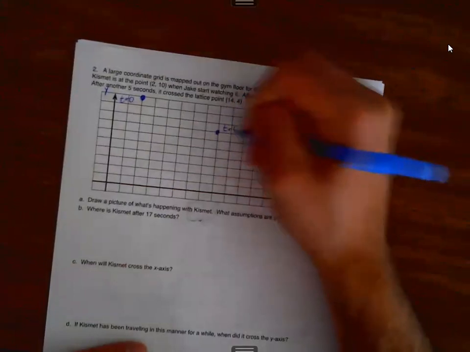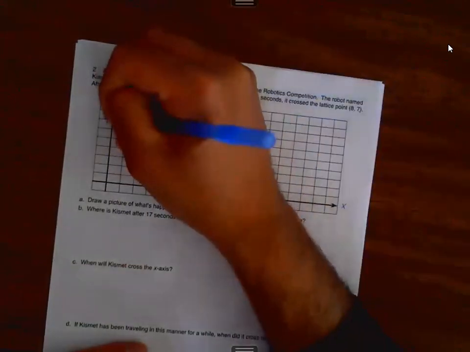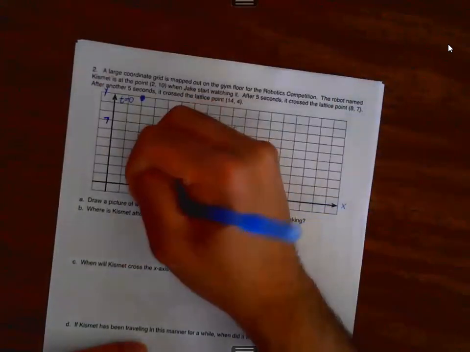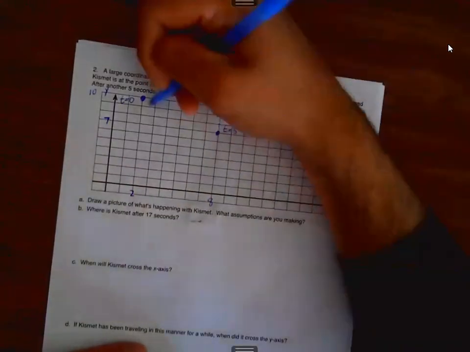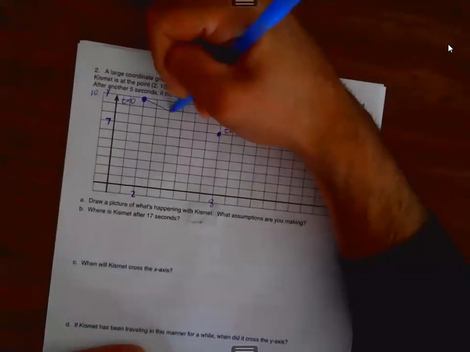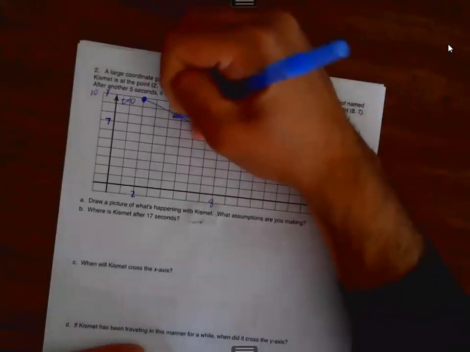All right, so 8, 7, 2, and 10. And I'm going to connect these 2 points with a straight line with an arrow showing where t is increasing.